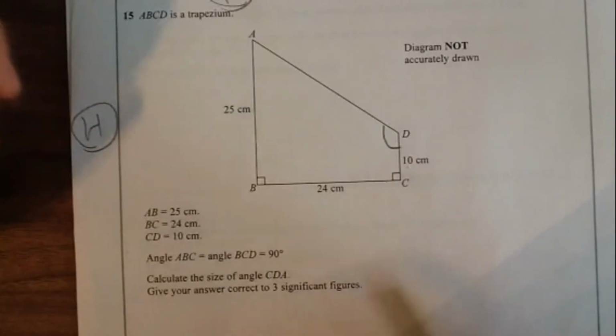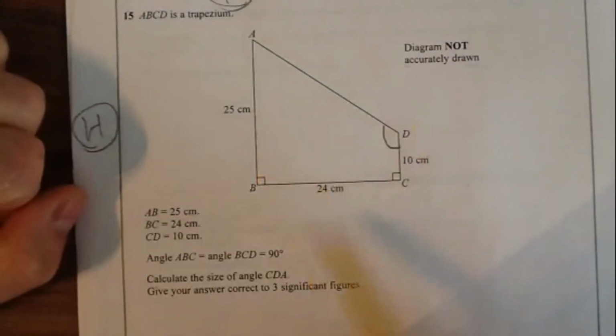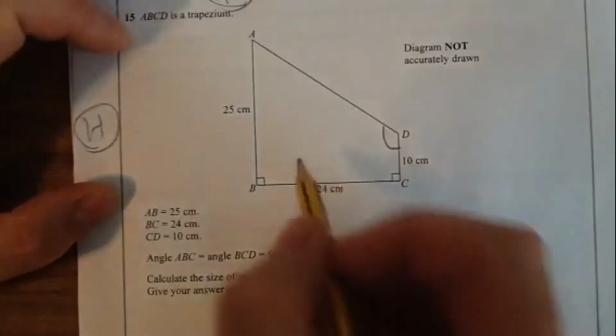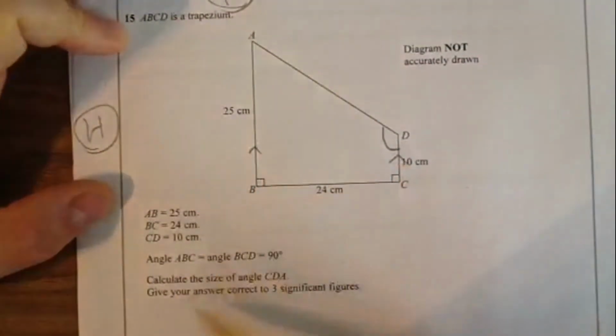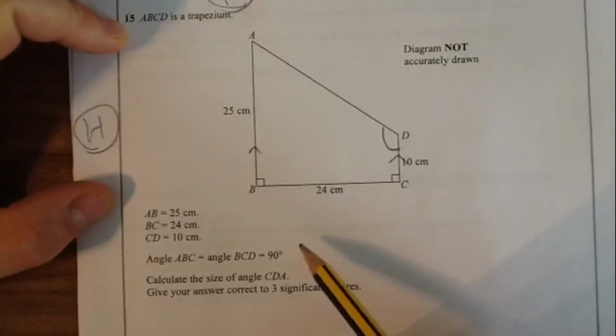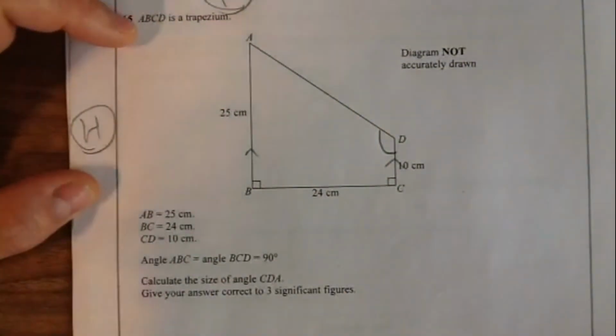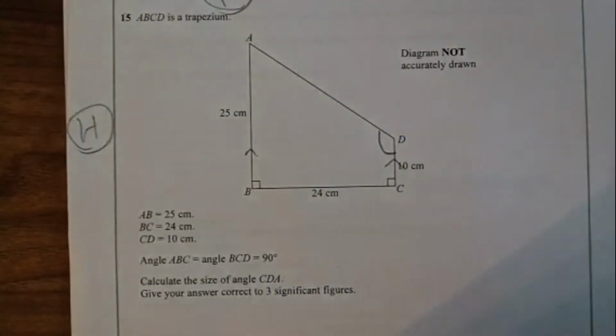Now, I'll give you answers to 3 significant figures. You may think, oh well, it's a trapezium, so it's top plus bottom times height divided by 2. But it's nothing to do with areas, it's to do with angles. Normally, if it's something to do with angles and you haven't got much given, it's going to either be trigonometry or it's going to be Pythagoras.